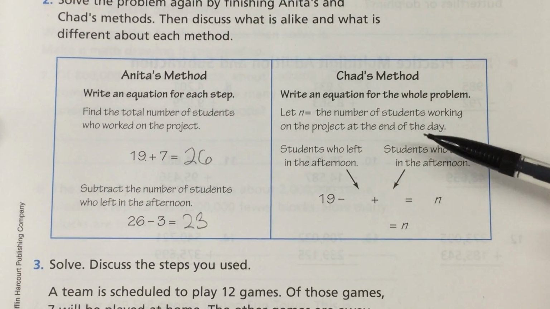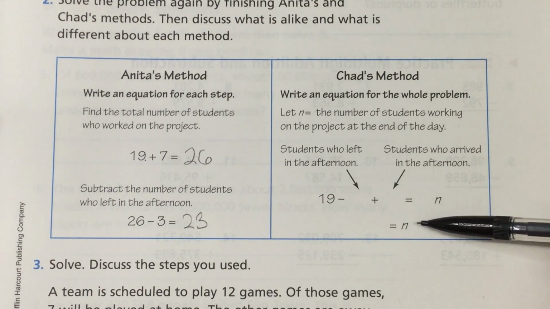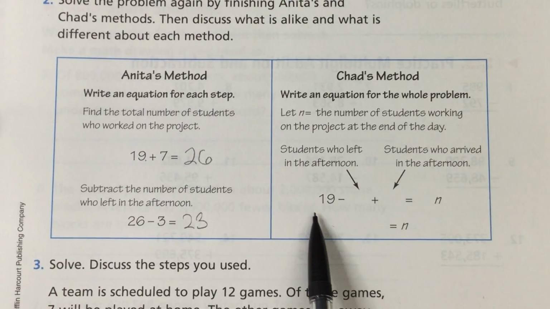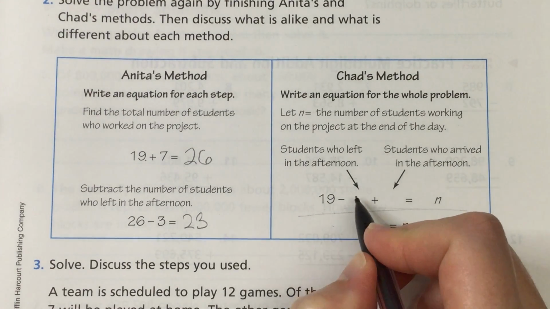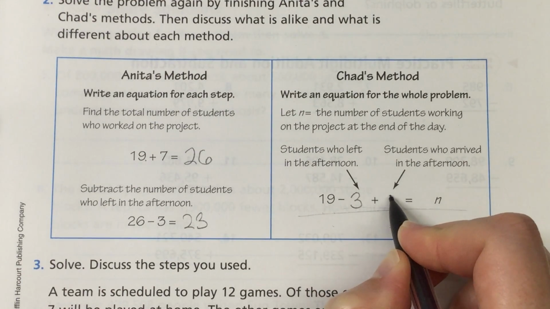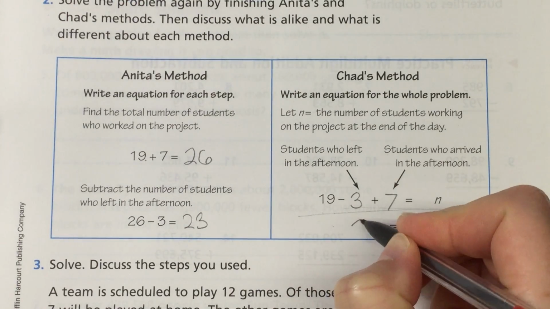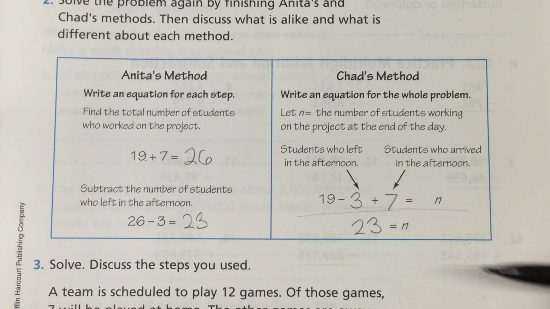Chad did something different. Chad decided to get a little bit fancy here. He wants to use a variable, so he's saying, okay, n is going to be the number of students at the end of the day. n is going to be my answer. And then he's going to do one big long equation. So 19 minus 3 plus 7. So it's really the same thing that Anita did. It's going to be the same answer, but he found a way to represent the entire problem in one equation. And that's 4th grade level. We're going to start trying to represent things in equations and multi-step equations as well.